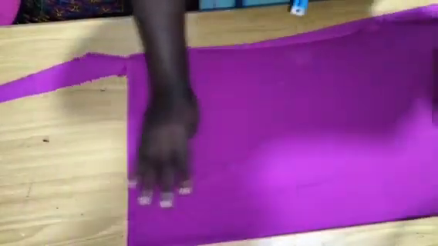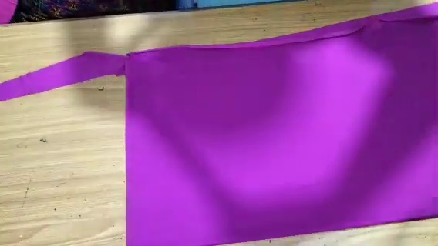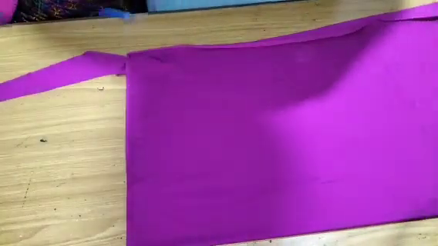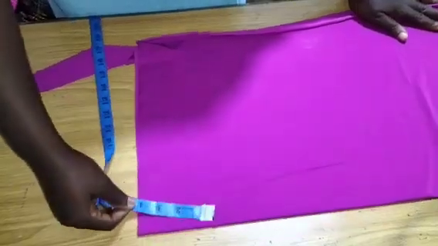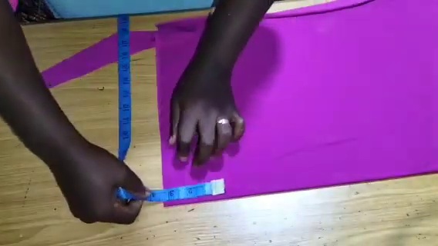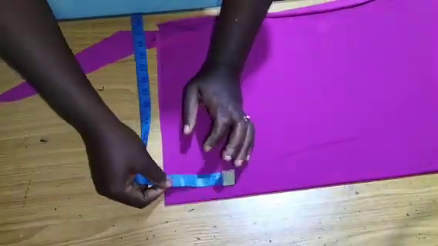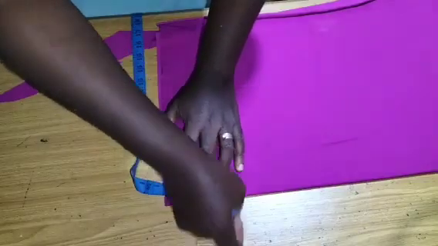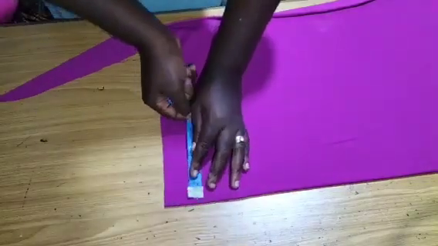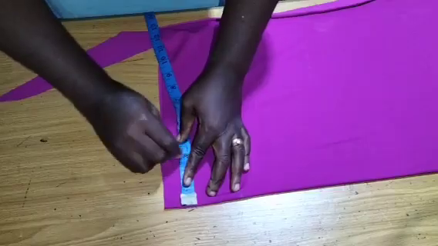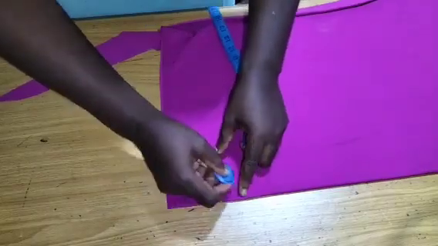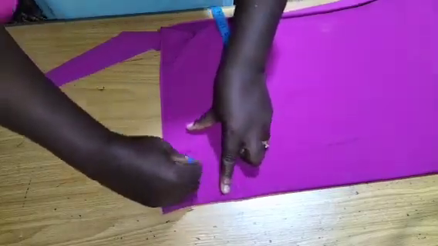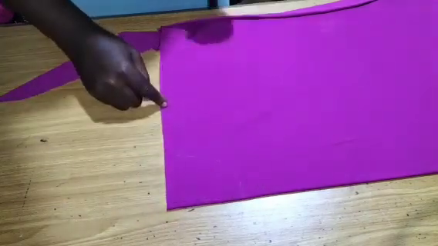So I'll come back to the neckline to measure my neckline for the front. So the neckline for the front, I'm using 3 by 3. So I'll go ahead and from the border line, I'll measure 3 inches by depth, 3 inches by width, and I'll create my neckline.